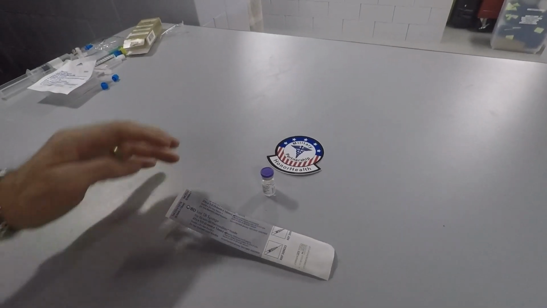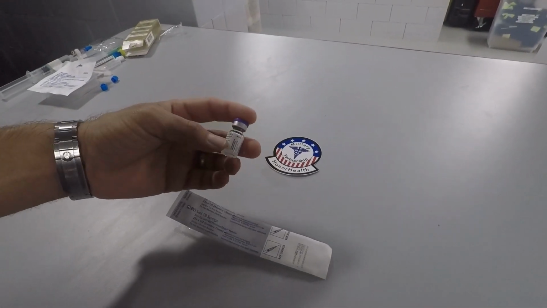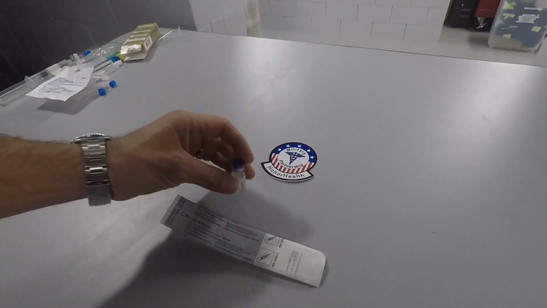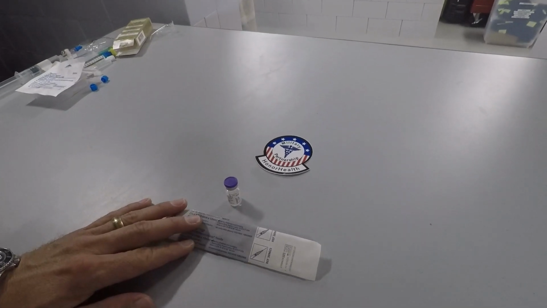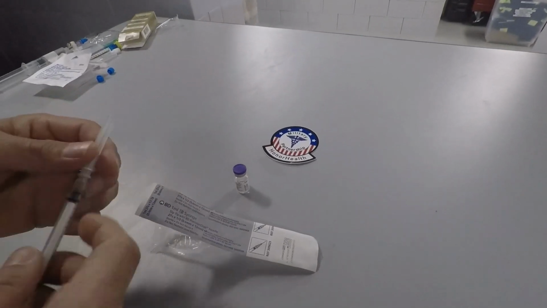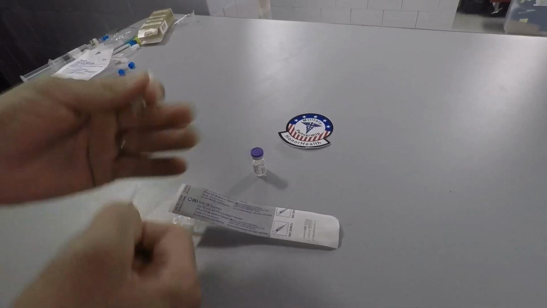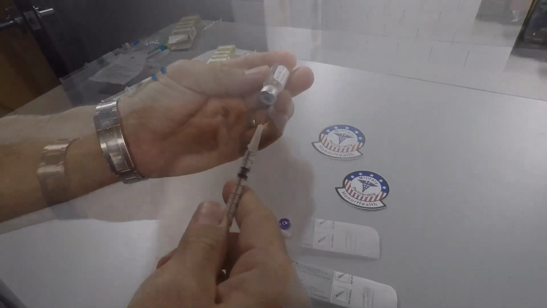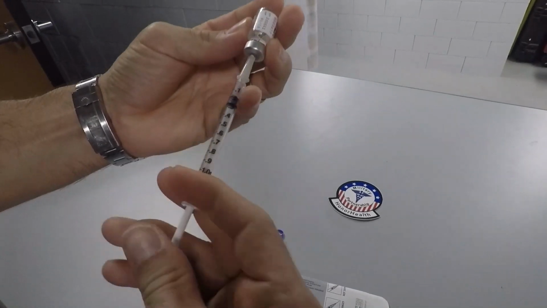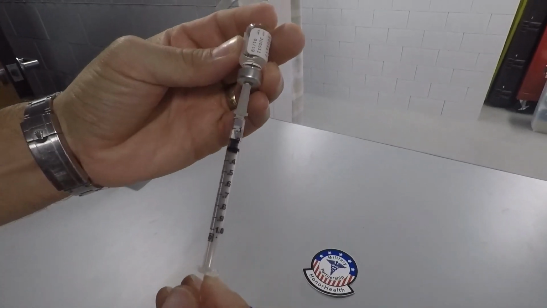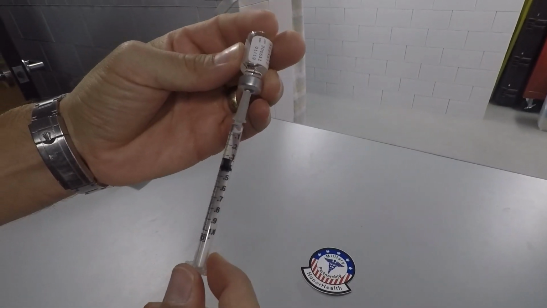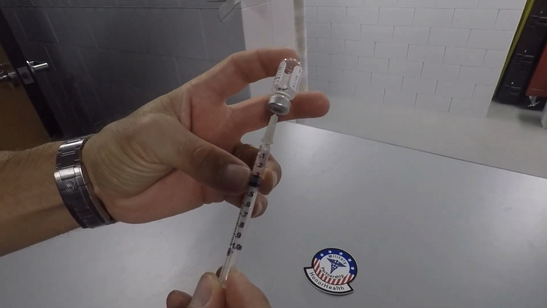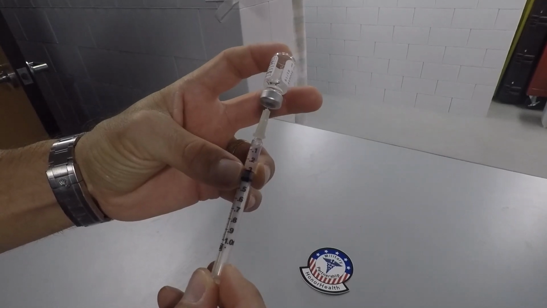Next is intramuscular epinephrine. You will need a vial of 1 milligram per ml epinephrine in the 1 milliliter size, as well as a 1 milliliter syringe. I'll demonstrate the standard adult dose of 0.3 milligrams, which will also be the max dose for any pediatric patients weighing 30 kilograms or more. And so here you see 0.3 milliliters in the syringe, which is equal to 0.3 milligrams of epinephrine.